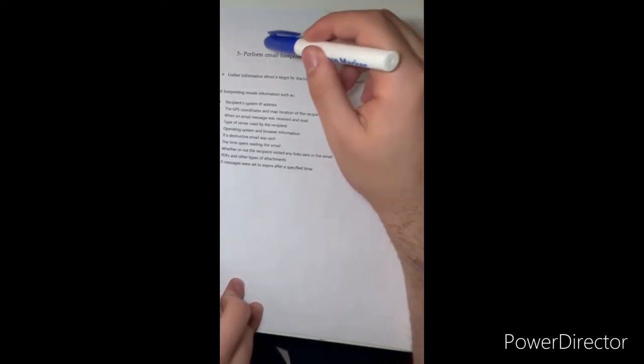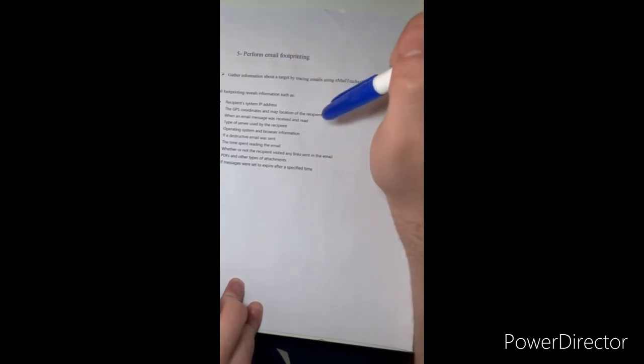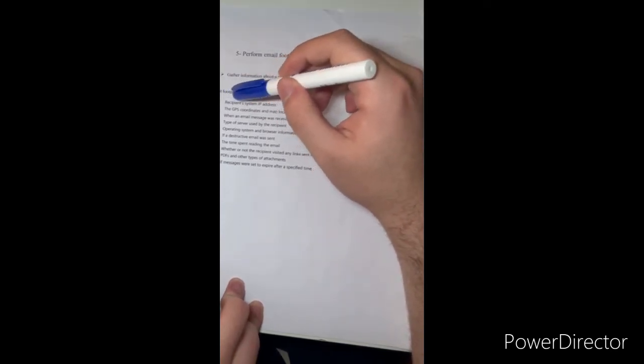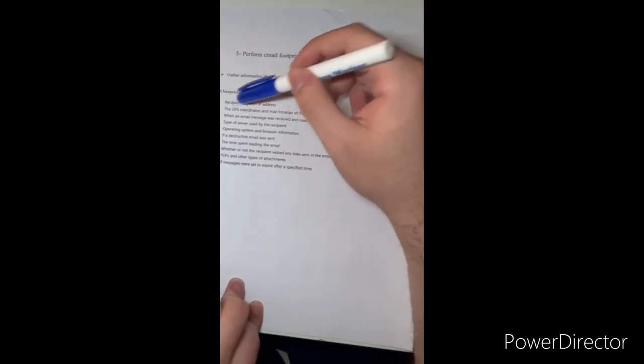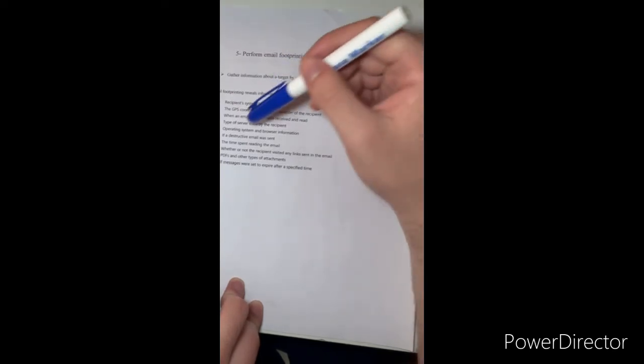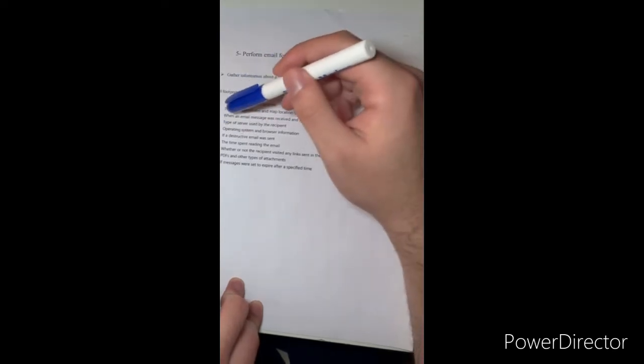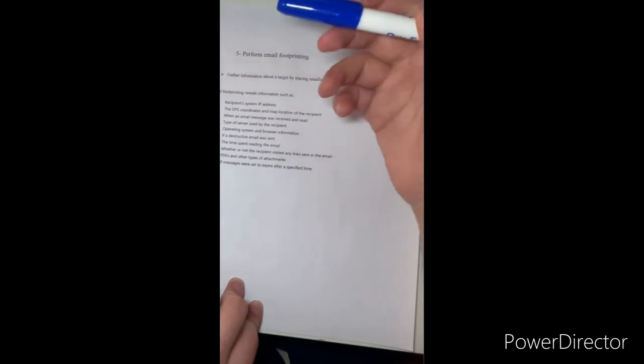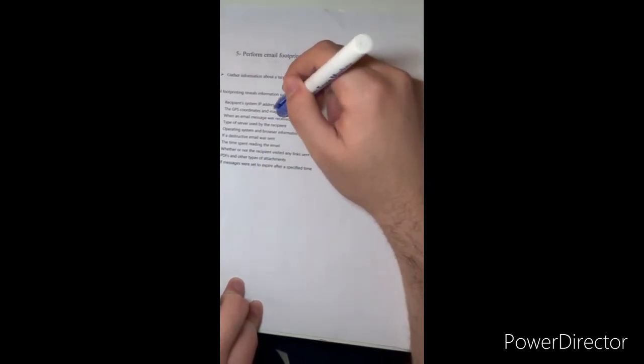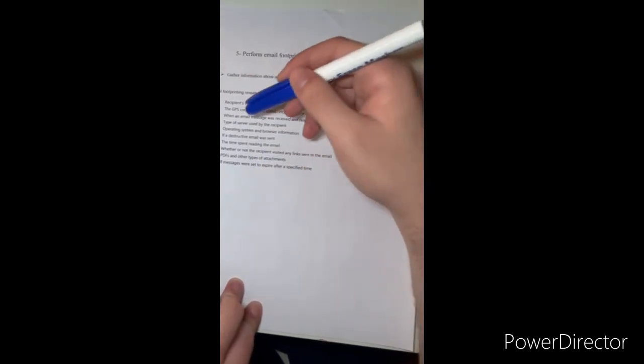So the outcome of using this technique will be able to get the recipient system IP address, GPS location, when the email message was read and received, and the type of service used by the recipient, and so on.